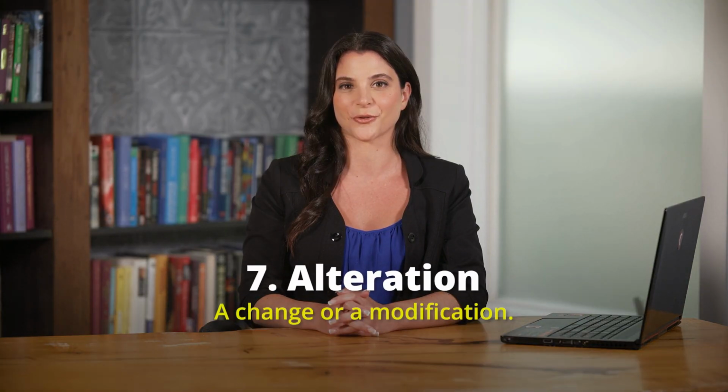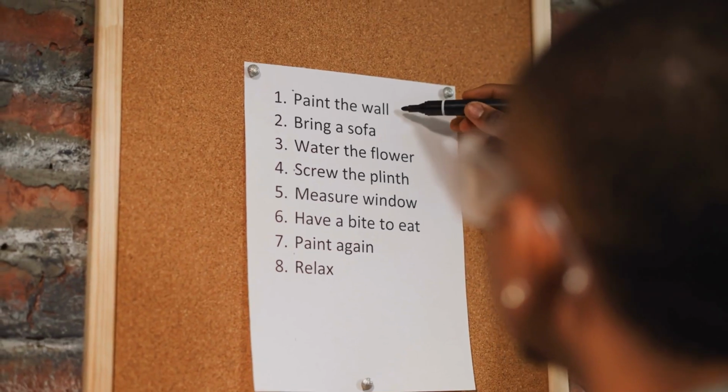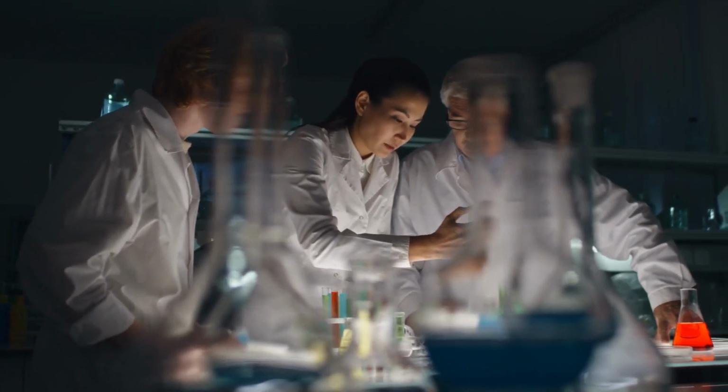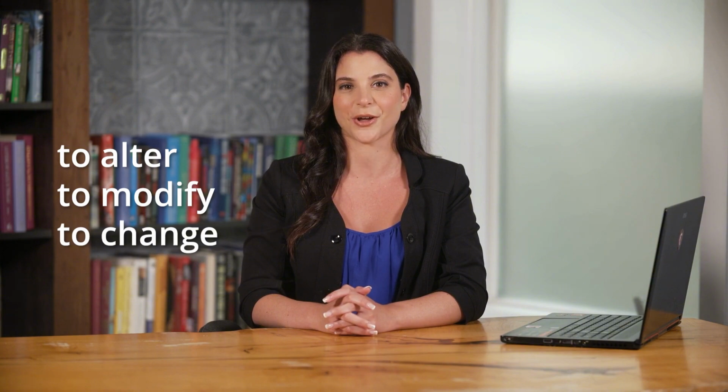Next up is word number 7. Alteration. Alteration means a change or a modification. The verb to alter means to make something different. For example, altering a plan or altering a law. It's very useful for academic reading and often appears in TOEFL passages related to policy, science, or design. Remember these 3 words with similar meanings. To alter, to modify, to change. They're all essential for the TOEFL reading section.